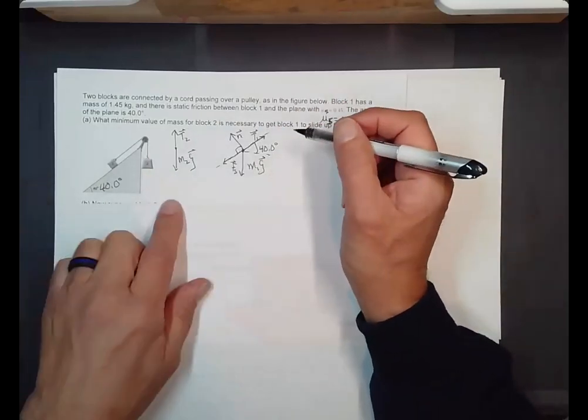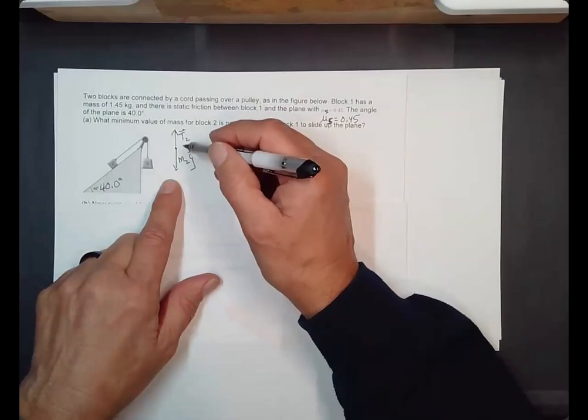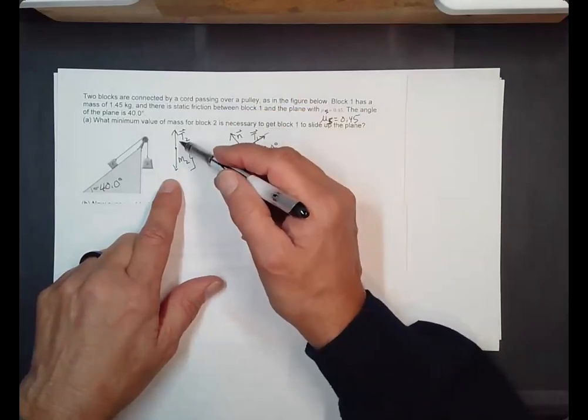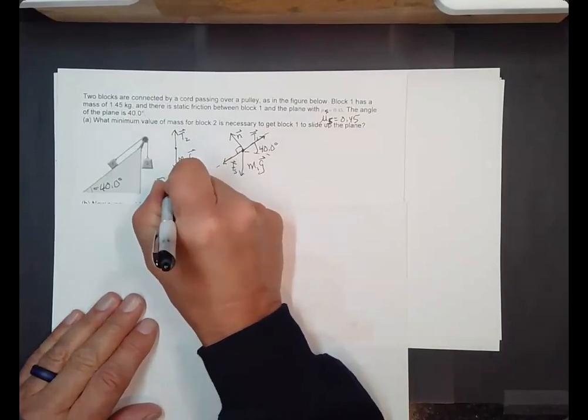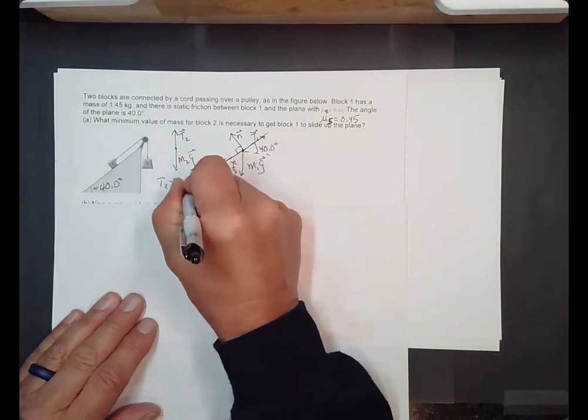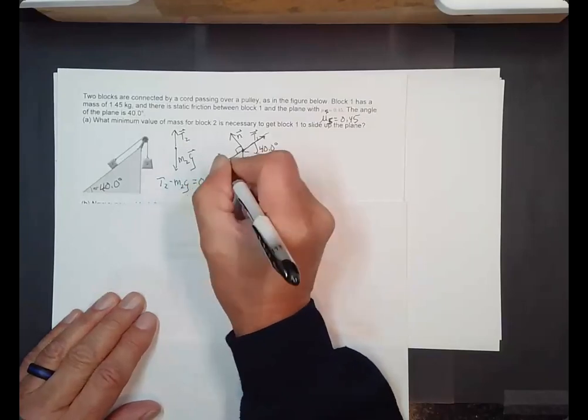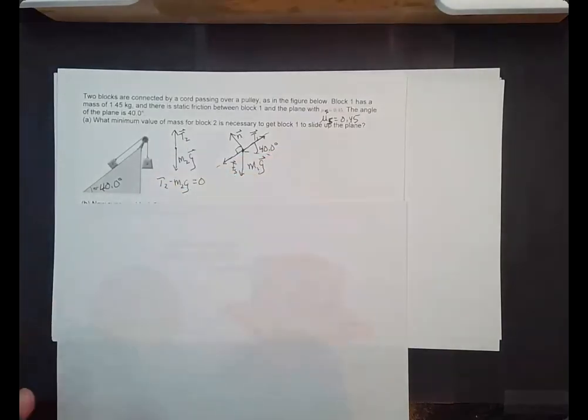Now for block 2 over here, the hanging one, actually it doesn't matter what I do, if it's up or down, but I'll just write a scalar equation for this and just say that T2 minus M2G is equal to 0.